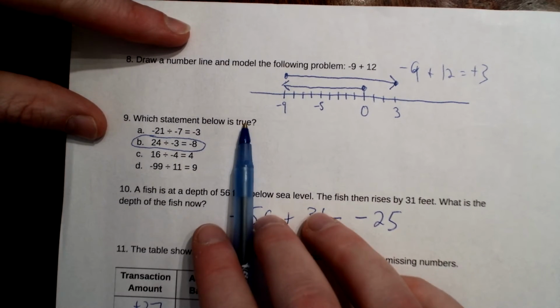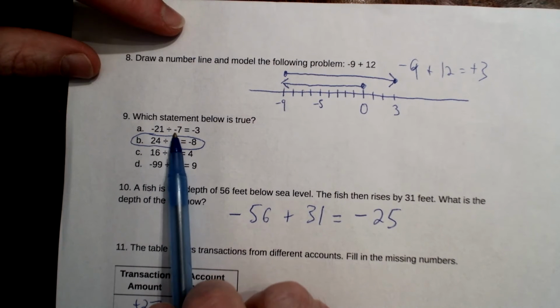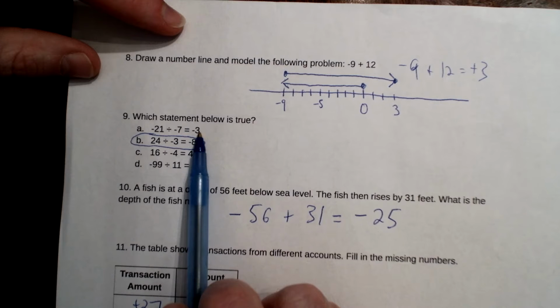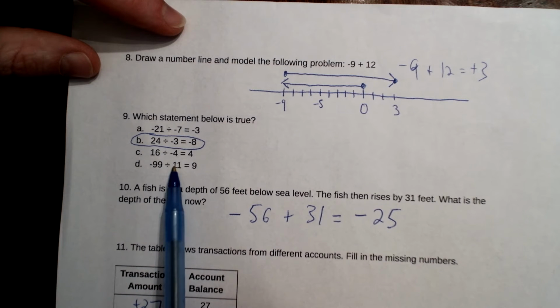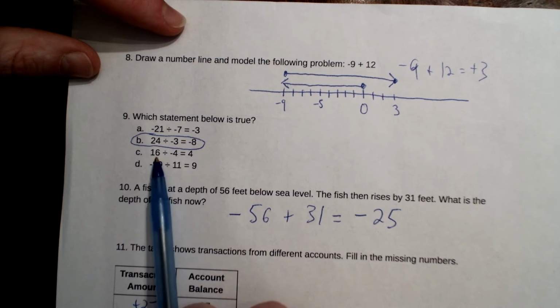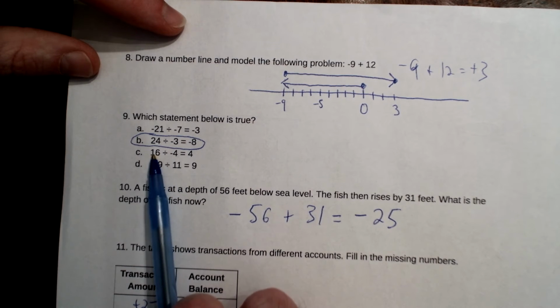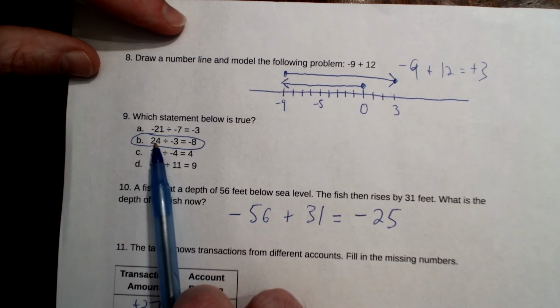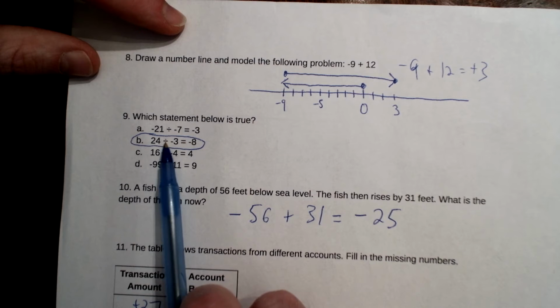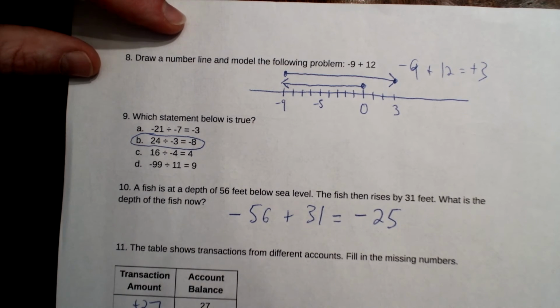Which statement below is true? In other words, if you were to work these out, which one is correct? Negative times a negative will be positive, so that answer should be positive, so that's not right. Negative times a positive would be negative, so that's not right. Same thing here. Positive divided by a negative would be negative. So the only one that could be right is this one. Positive divided by negative is negative. 24 divided by 3 is 8. So that's the correct answer.